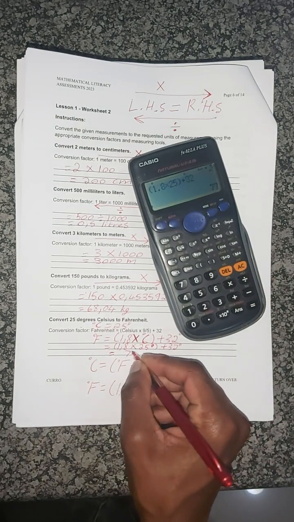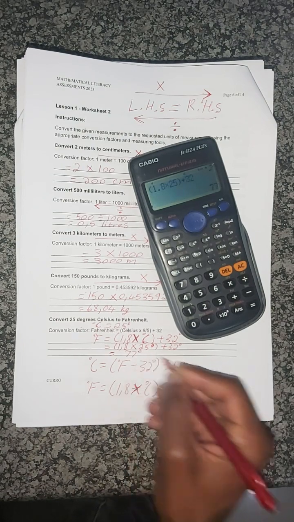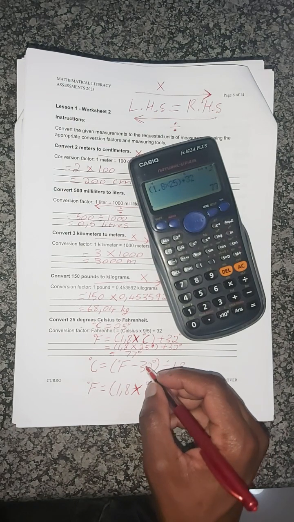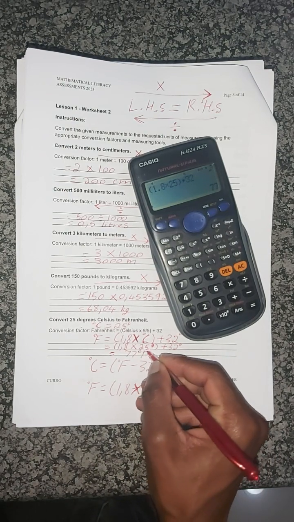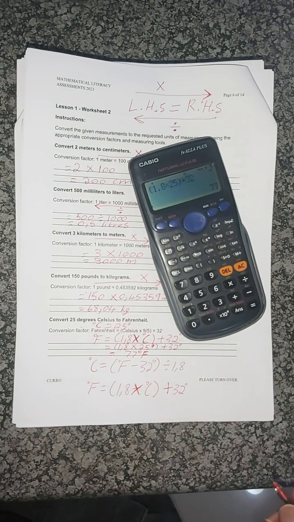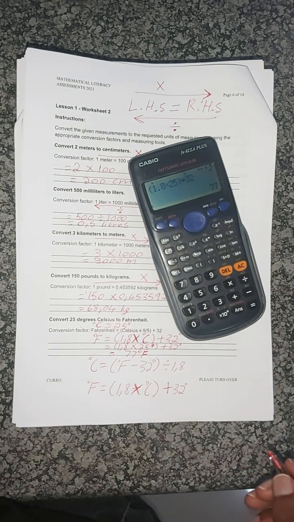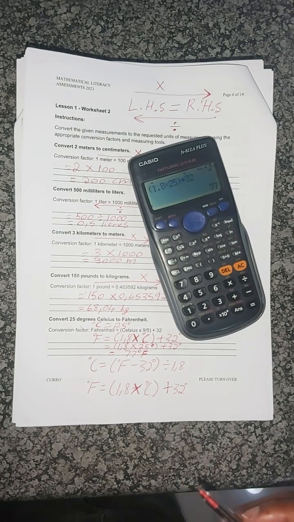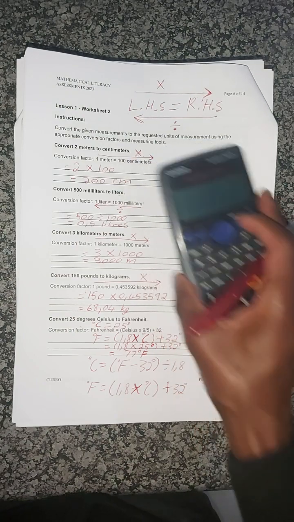My answer is 77 Fahrenheit. Yeah, this is what my answer is. 77 degrees Fahrenheit. Okay, let's look at another example to make this stick.